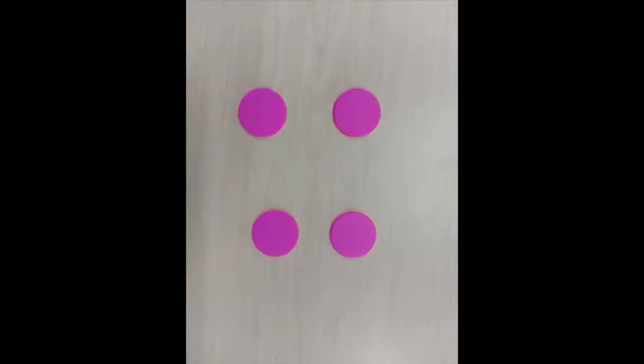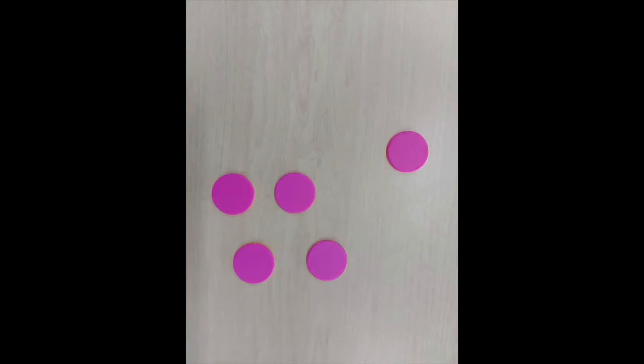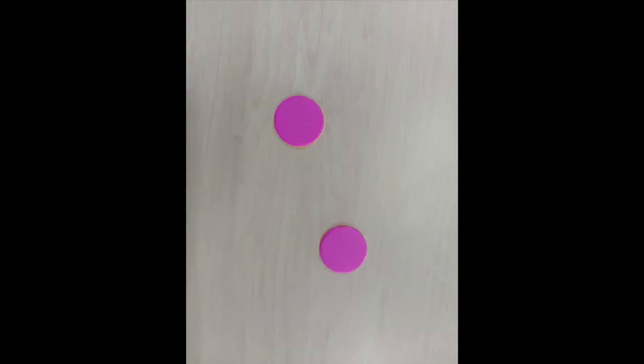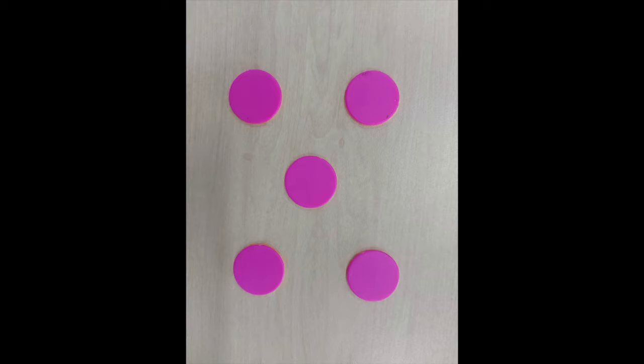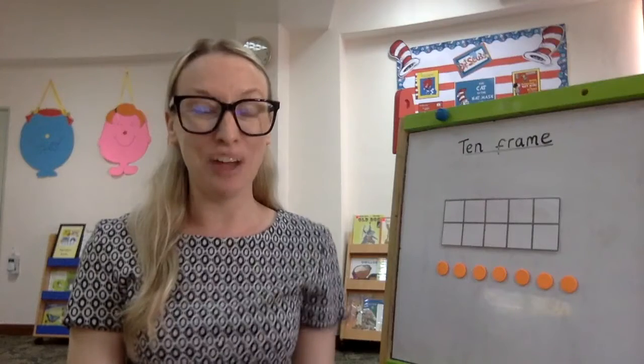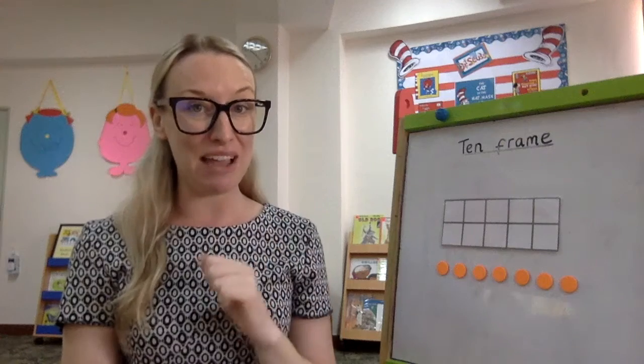3, 4, 5, 3, 2, 5, 4. Were you able to recognise the amounts really quickly without having to count them?